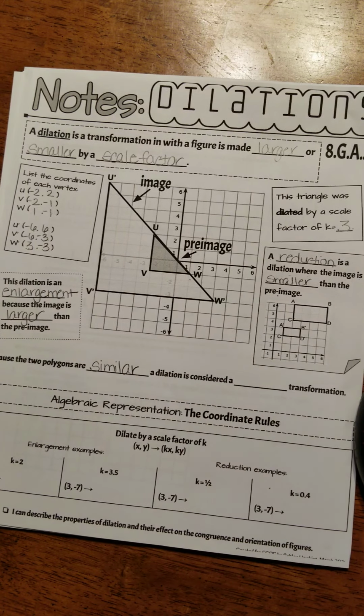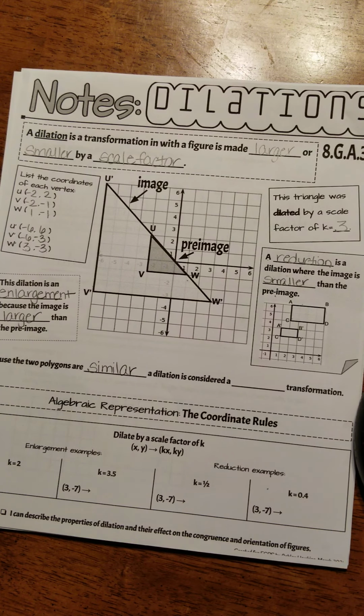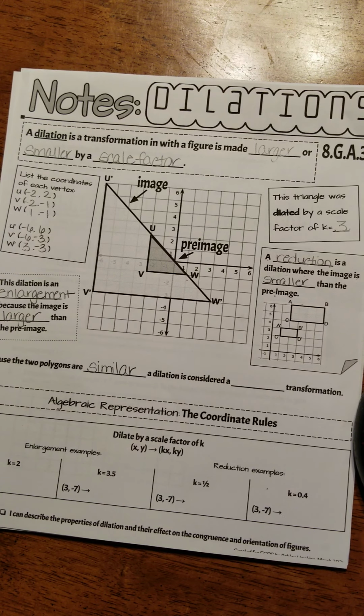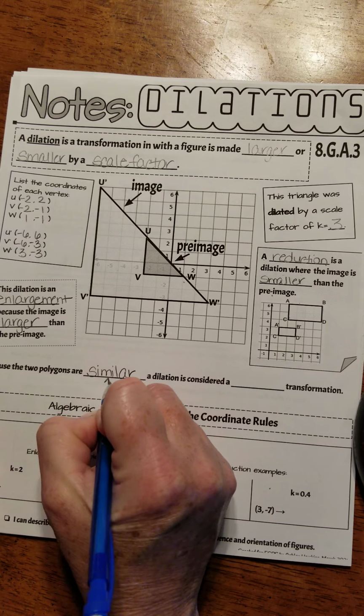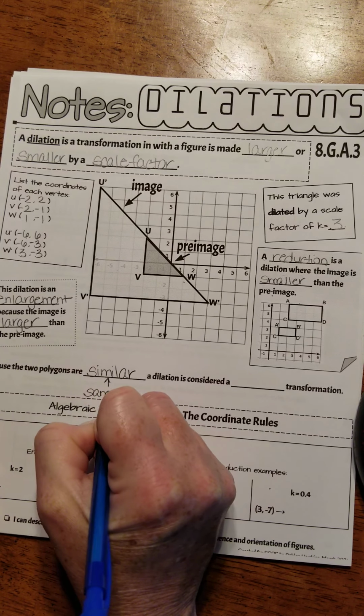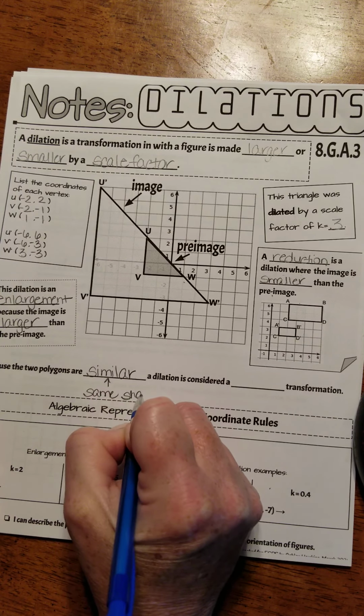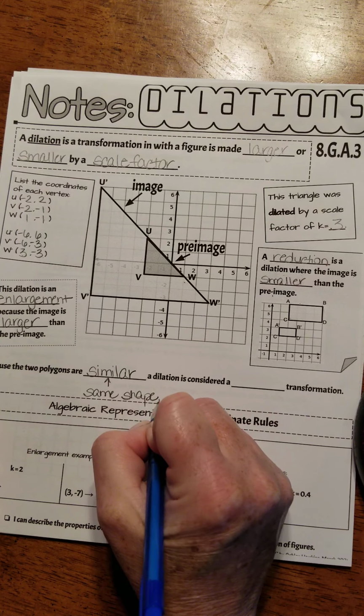And similar is one of those words in the English language that has multiple meanings. We can compare people and say, oh, they have similar personalities or similar outfits. We can compare cars and say that they're similar. But in math, it has a very specific meaning. In math, similar means it has the same shape, but a different size.